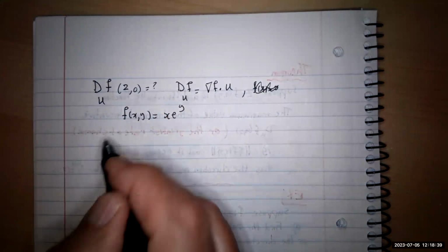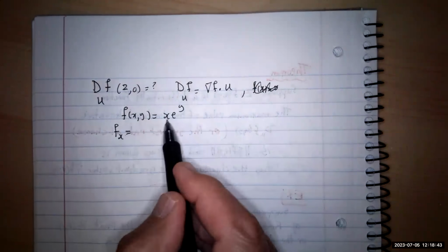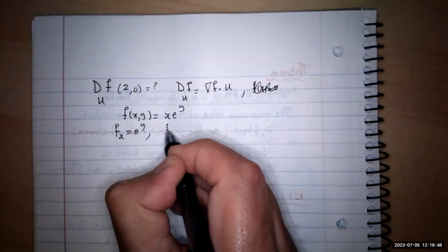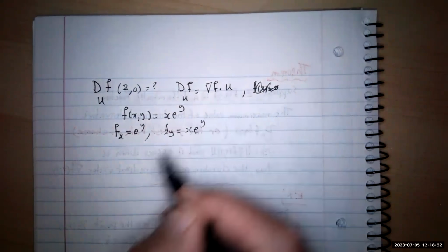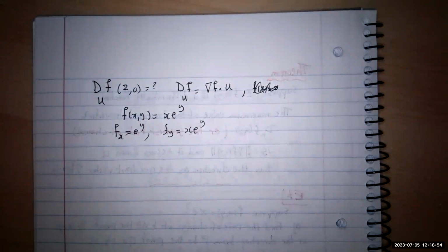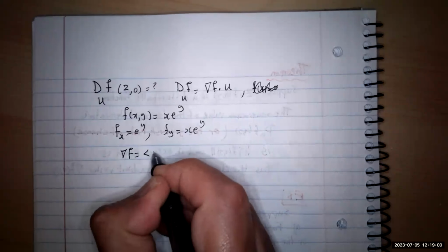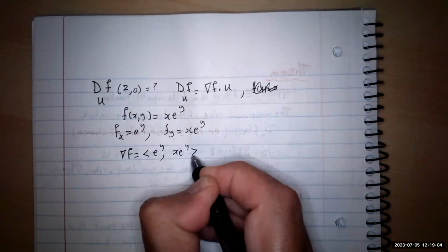So find the partials. f sub x, the derivative with respect to x, is just 1 times e to the y. f sub y, with respect to y, the function is unchanged, so it's x e to the y. So the gradient vector is (e to the y, x e to the y).